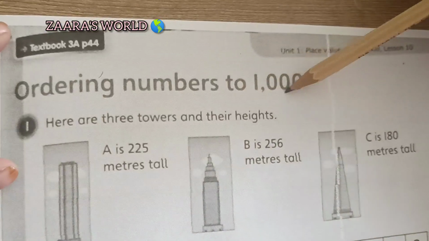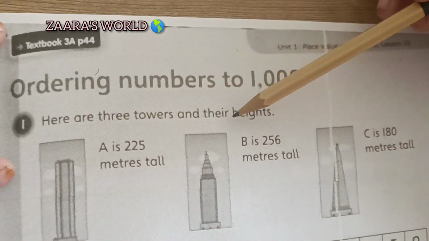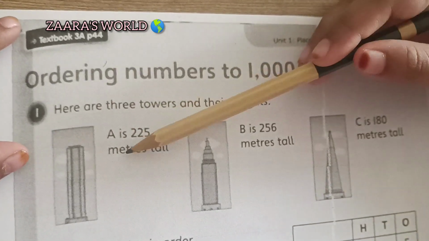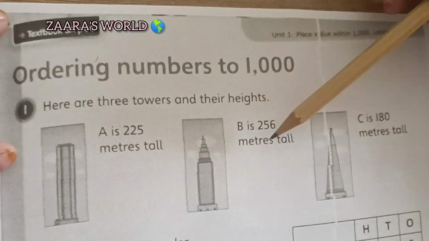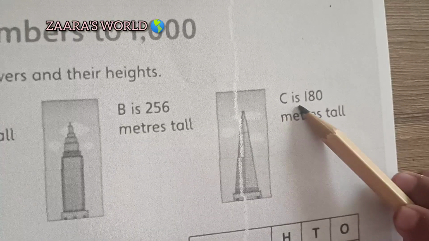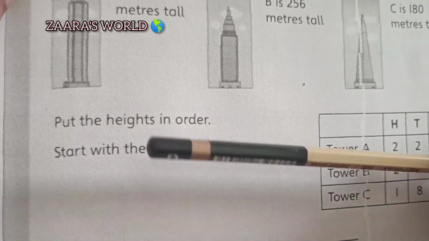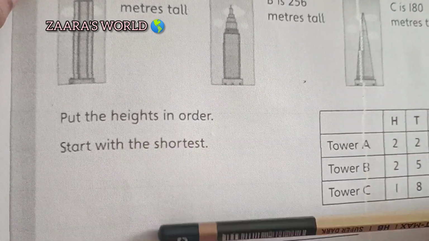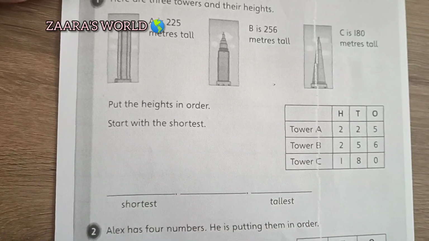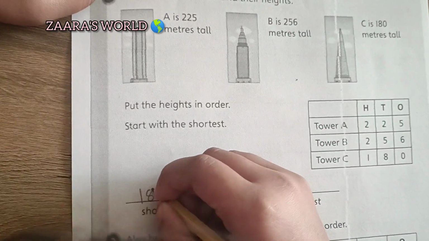Ordering numbers to 1000. 1. Here are 3 towers and their heights. A is 225 meters tall. B is 256 meters tall. C is 180 meters tall. Put the heights in order. Start with the shortest. First, C is the shortest. So I will mark 180.